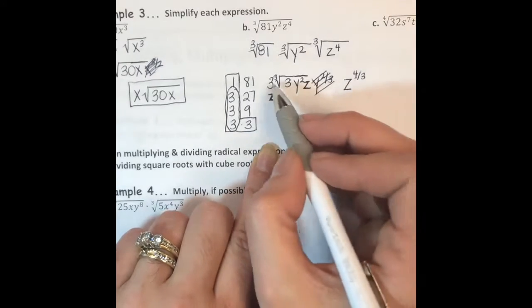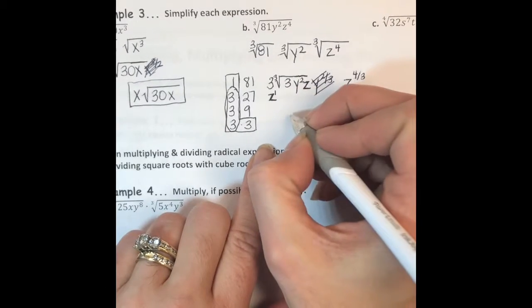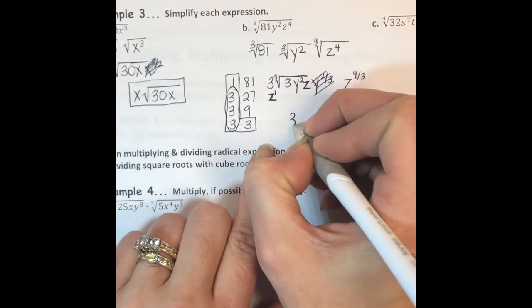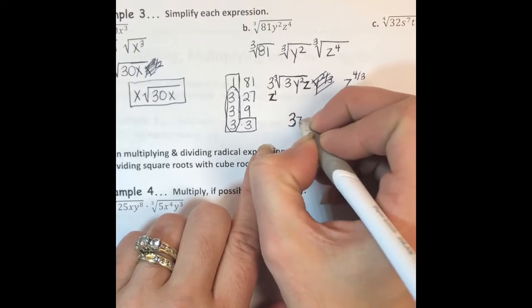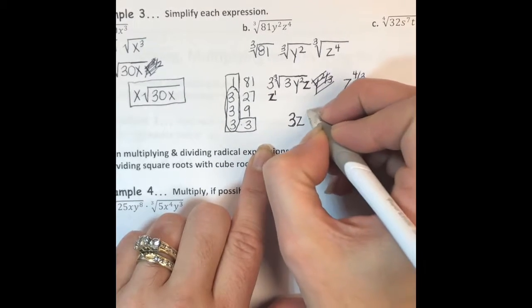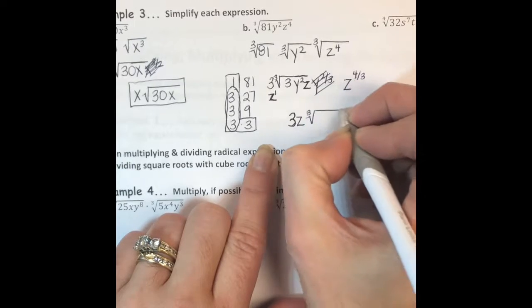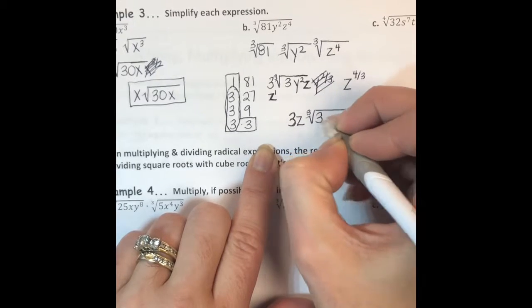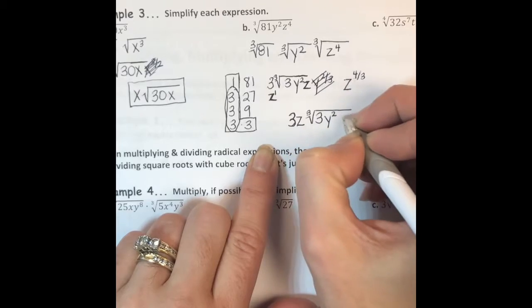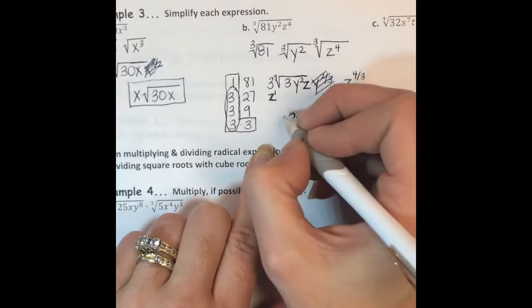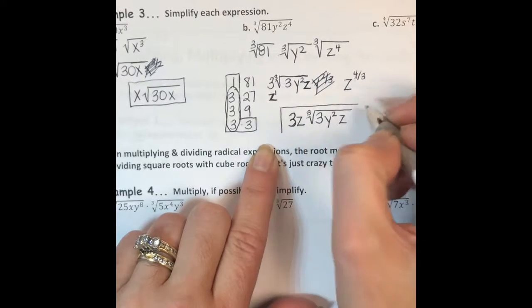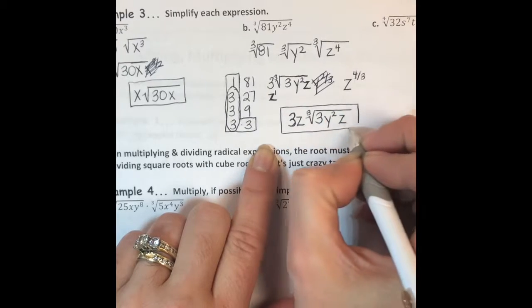I need to rewrite this because I didn't have enough room to write it all out. So in the front, we had a 3, we had a z, then we have our cubed root sign, then we had a 3, a y squared, and a z to the first on the inside, and this would be all we could simplify it.